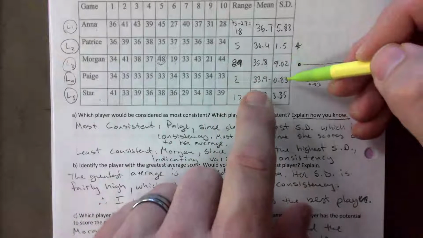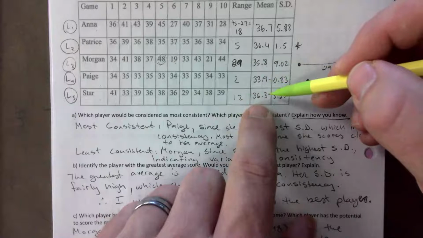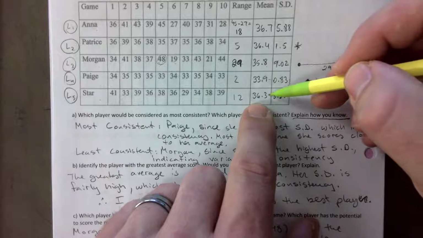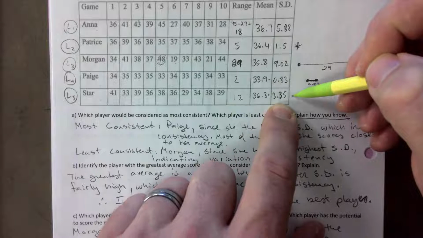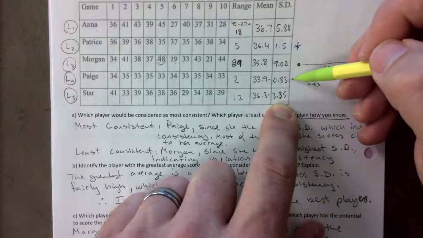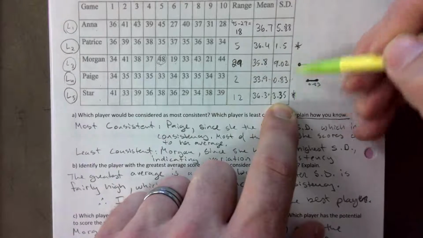You could go with Paige, but the average is low. If you go with Star, the average is a little high and the standard deviation is not the highest for sure. So you could have an argument to go with Paige or Star. It's up to you. I'm going to go with Patrice and Star in this case.